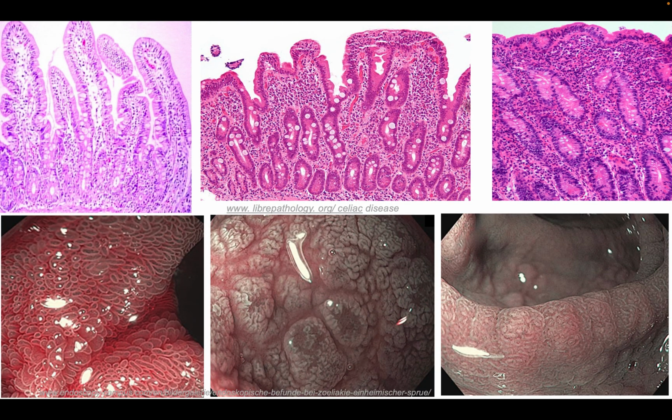Now you can correlate this histopath image with the clinician's endoscopic images. So this is what the normal villi look like. Then in stage 2 or 3, there are the scalloping and the fissure formation in the mucosa. Okay, and in the final, advanced stage, there is loss of mucosal folds.